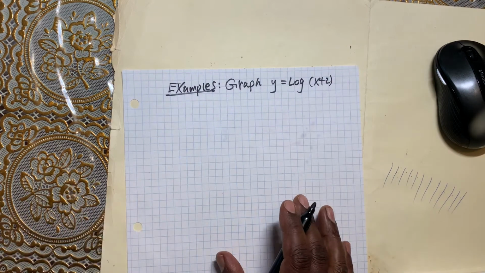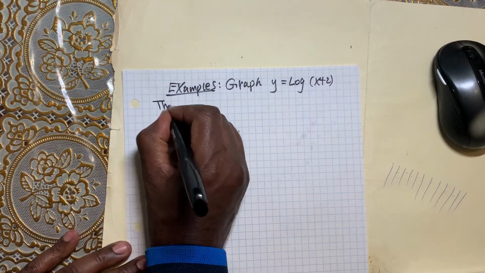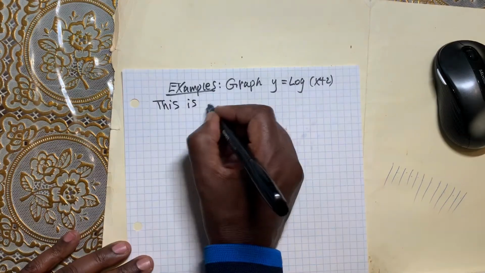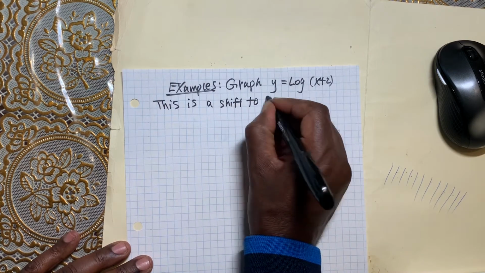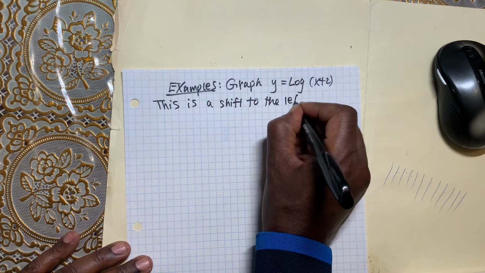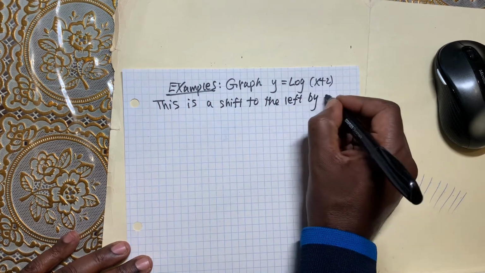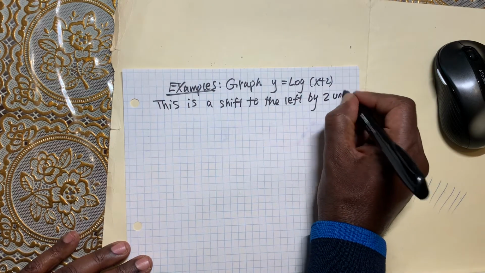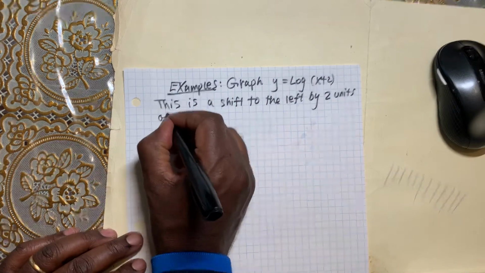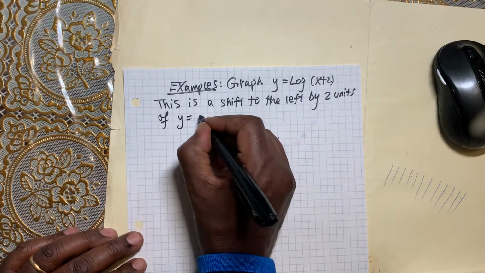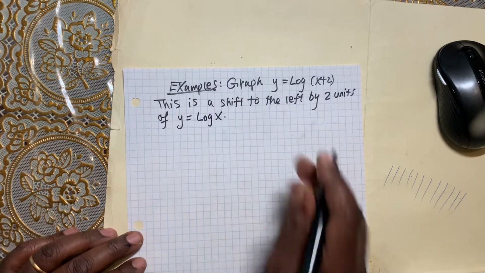If I take this function, this is a shift to the left by 2 units of the original function y equals log x.